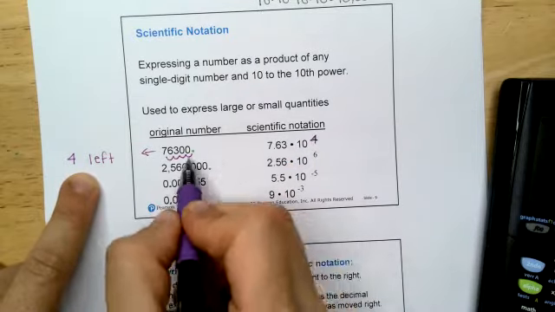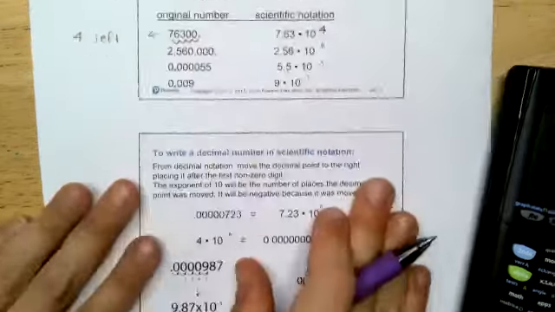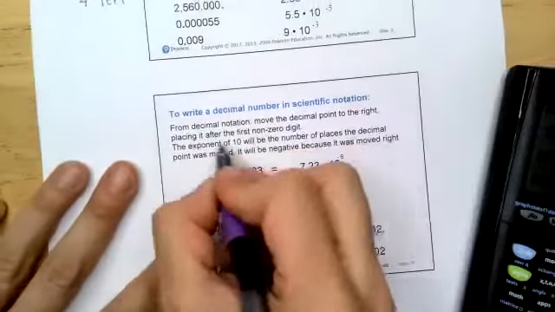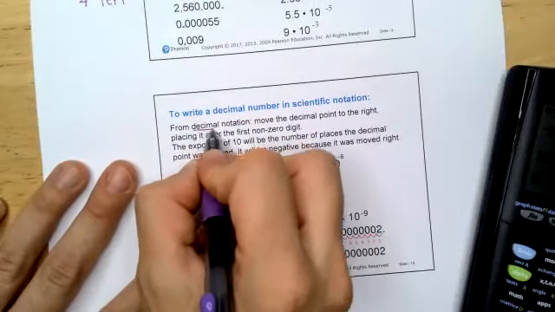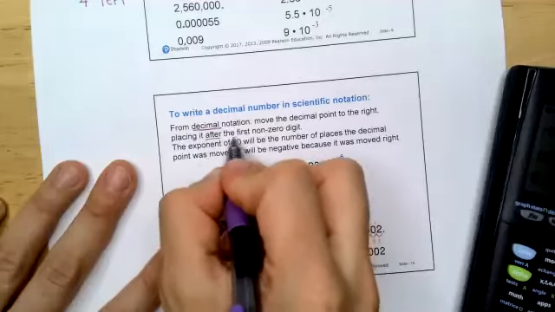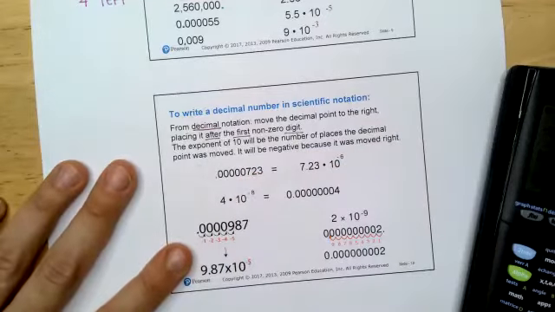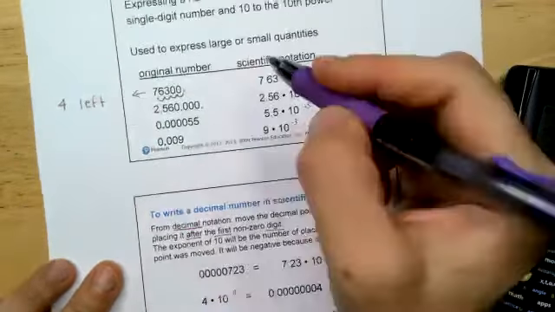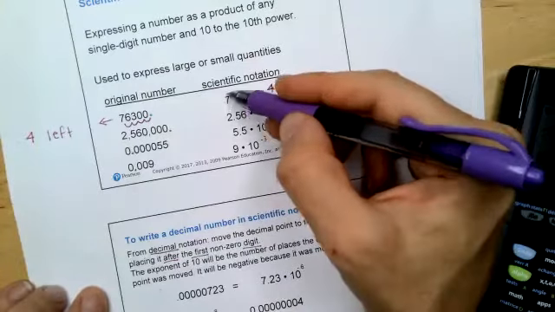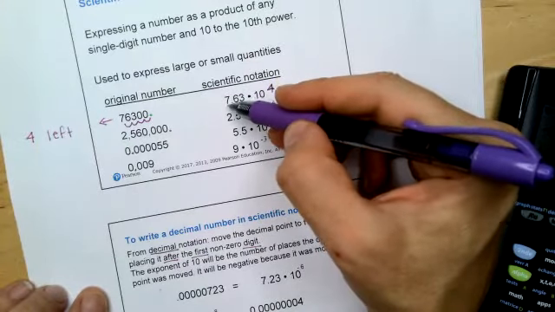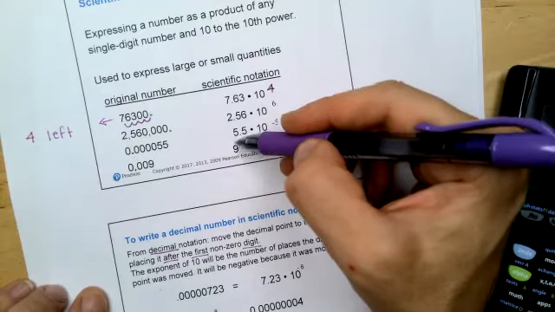Okay, so you're moving your decimal place so that the decimal point is after the first digit. Okay, so you'll see that in scientific notation, you always have one number in front of the decimal, no more and no less. One number in front of the decimal.